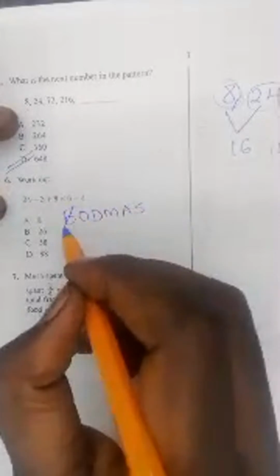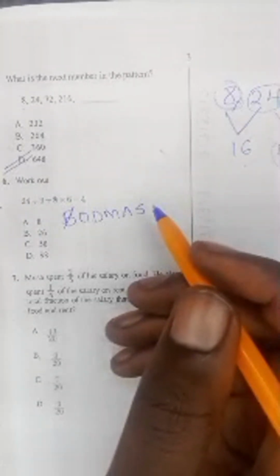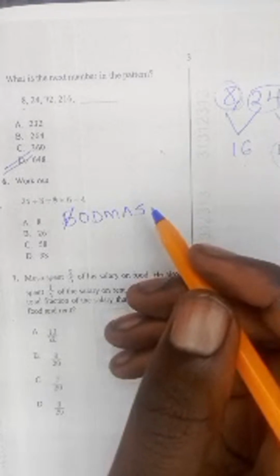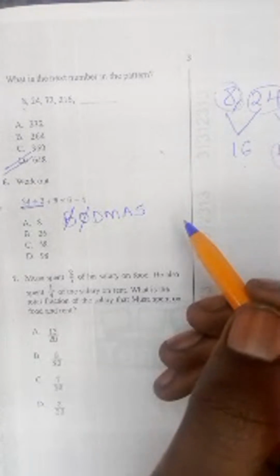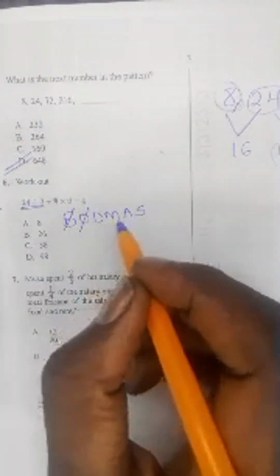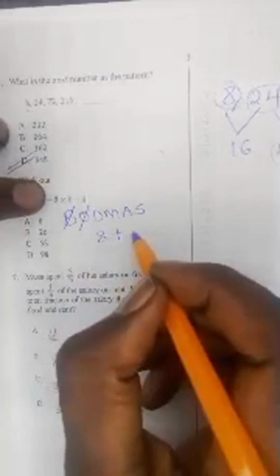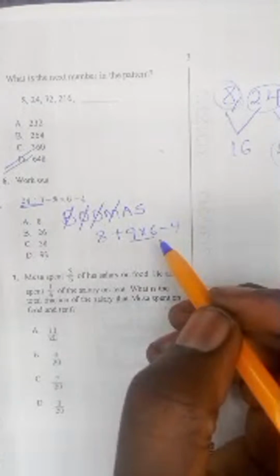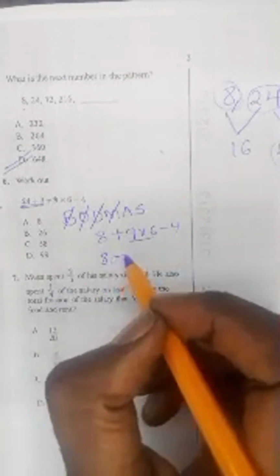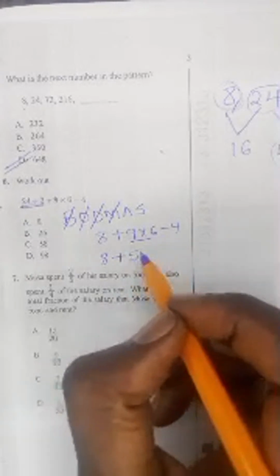Therefore, we don't have any bracket in our equation here. And same to off, we don't have. But we have division. Therefore, we are going first to divide this part. Therefore, 24 divided by 3, that is easy, you just get 8. So we write 8 plus the value 9 times 6 minus 4. Then after division, we have now to solve the multiplication we have here. These are common math that you are just supposed to know at your fingertips. So 9 times 6, this is 54, minus 4.